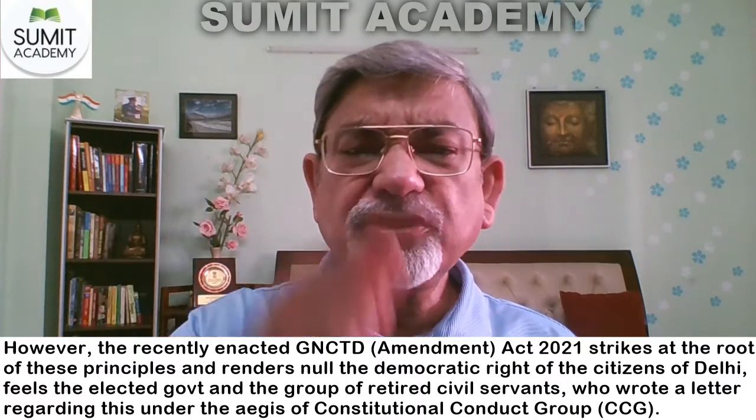However, the recently enacted GNCTD Amendment Act 2021 strikes at the root of these principles and renders null the democratic right of the citizens of Delhi, feels the elected government and the group of retired civil servants who wrote a letter regarding this under the aegis of Constitutional Conduct Group or CCG.